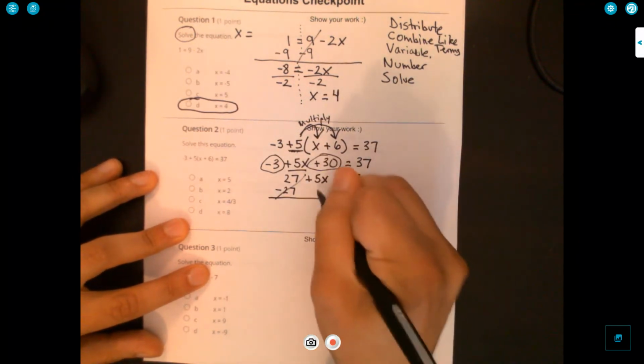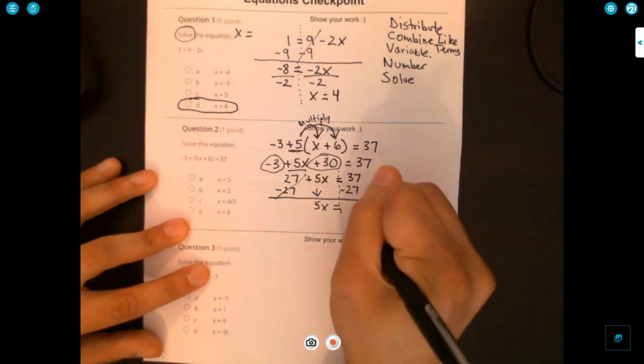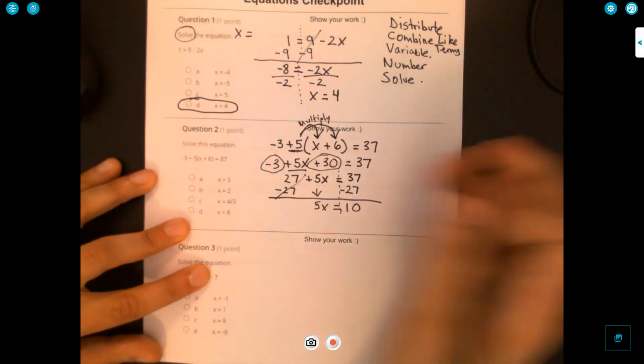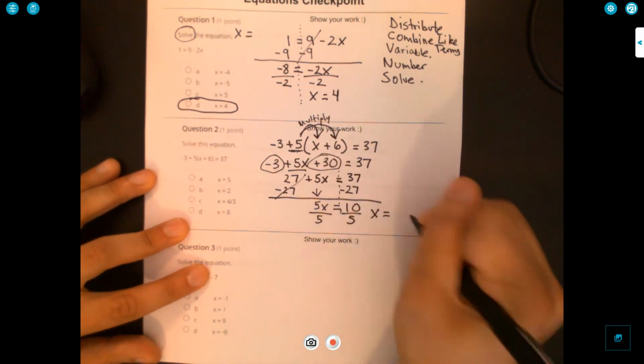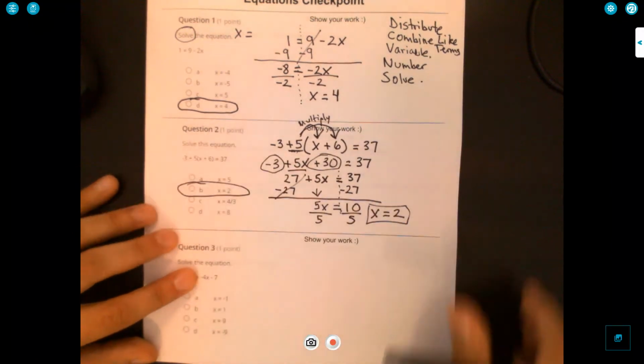That cancels out. Bring down your 5x equals 37 minus 27. We'll get 10. So now we have 5x equals 10. We're on the last step of solve. Divide by positive 5, divide by positive 5. X is going to be equal to 2, which is B.